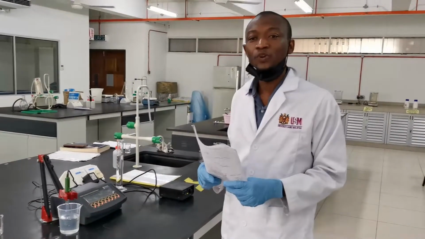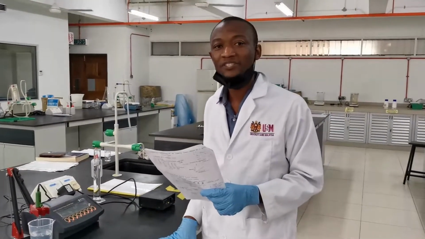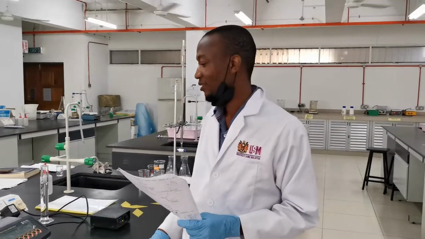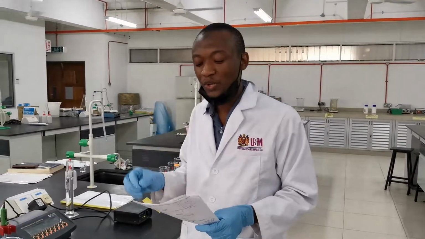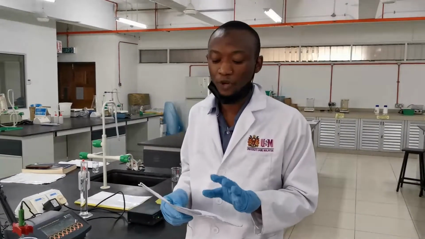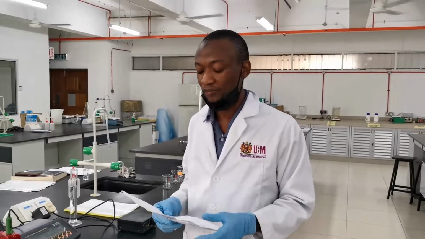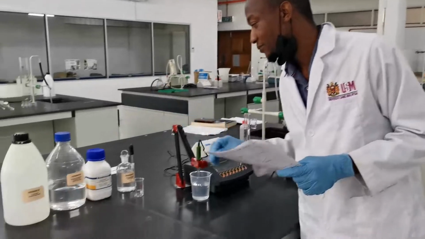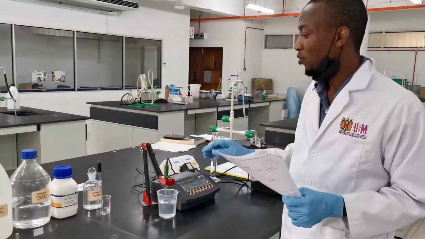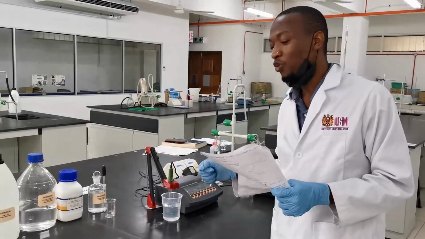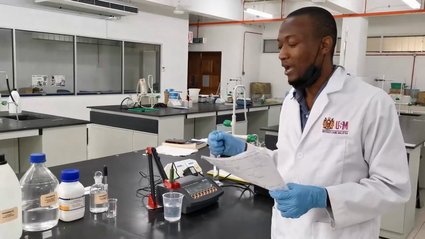Meanwhile, if you want to carry out this experiment, there are precautions that you need to take. First, in the first part, which involves the standardization of sodium hydroxide solution, you will make use of potassium hydrogen phthalate, and you are going to ensure that when you want to take the sample, you take it appropriately.